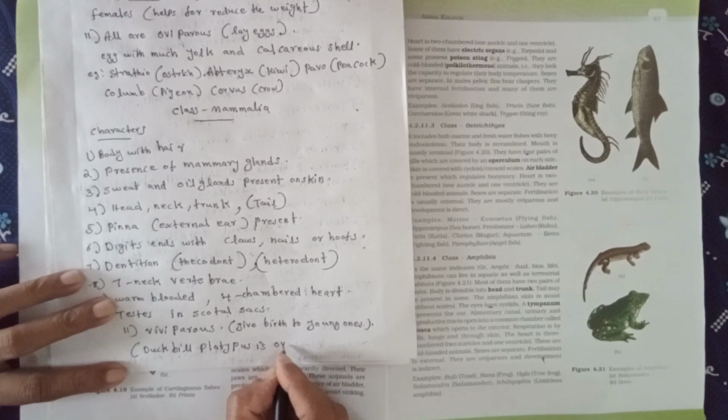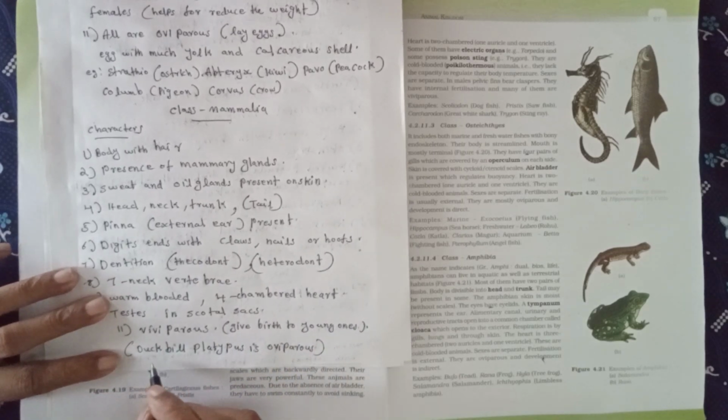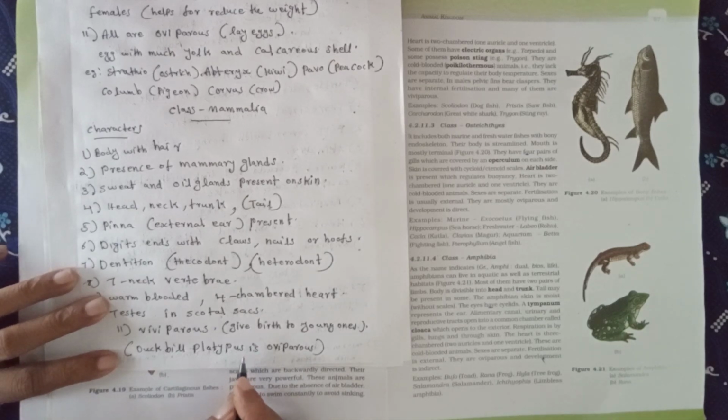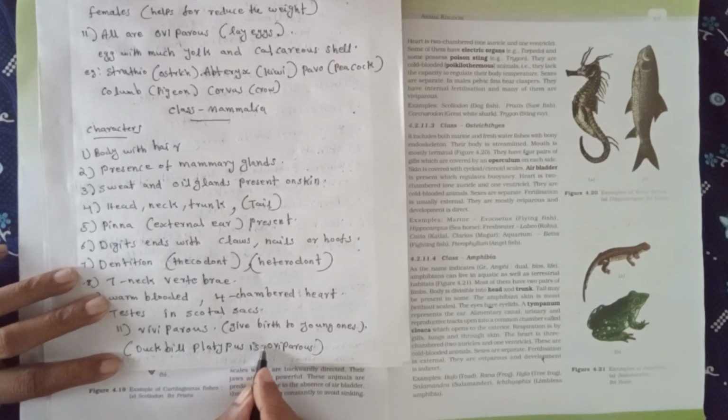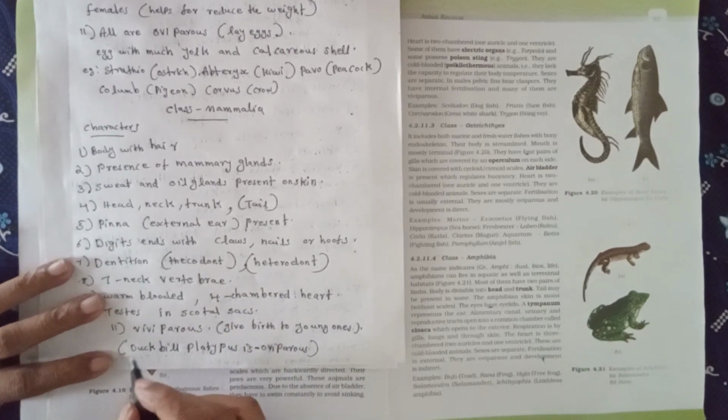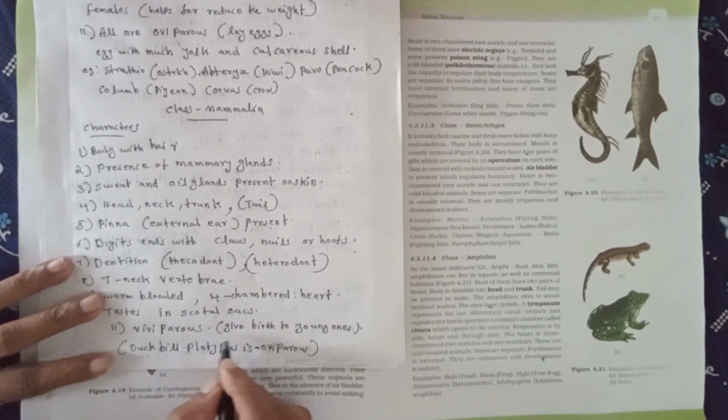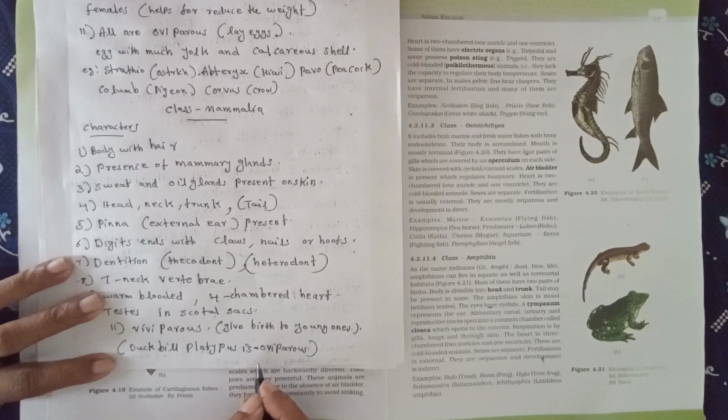Duckbill platypus, that is Ornithorhynchus, is egg-laying, oviparous. Others are viviparous.